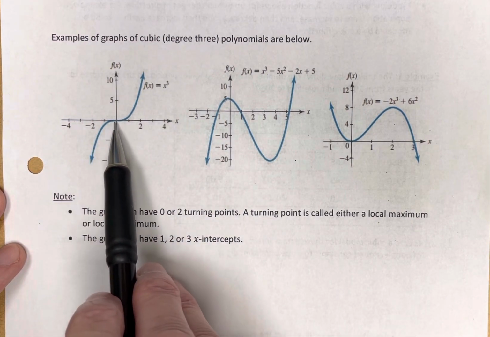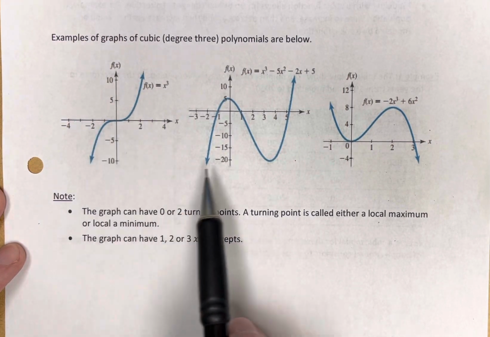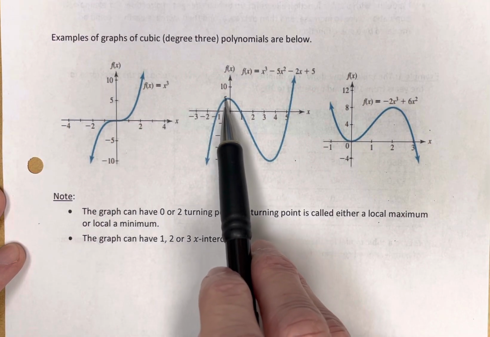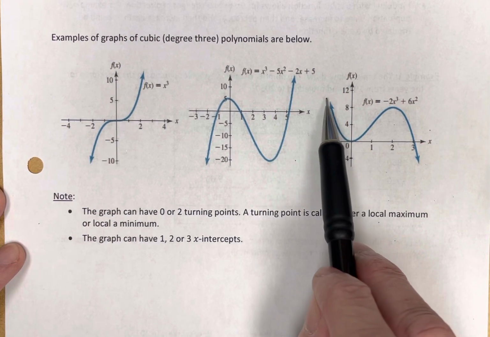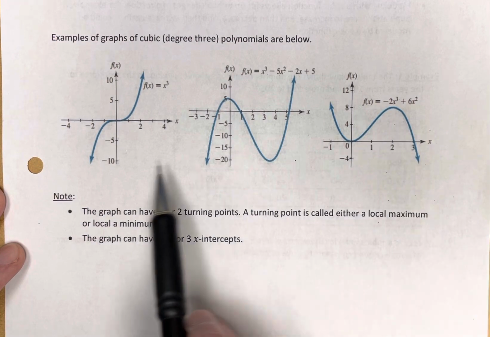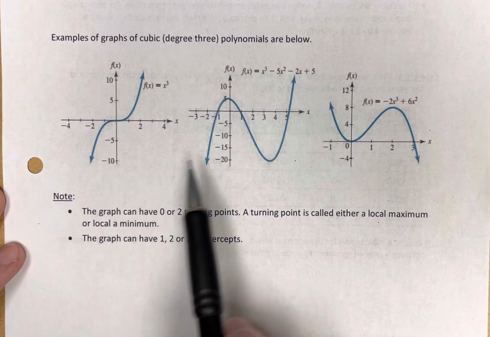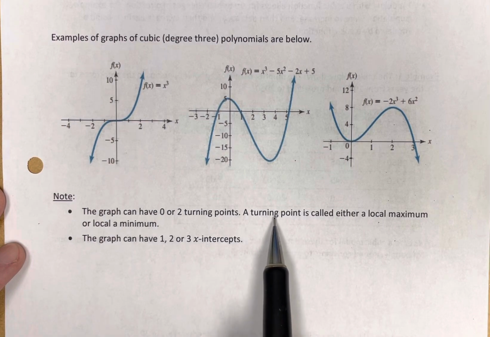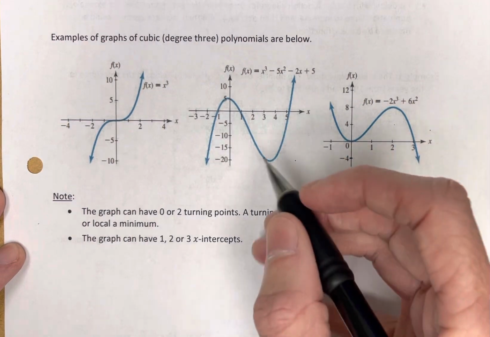So this one has what's called an inflection point, but doesn't turn there. Or it can have 2 turning points. So here's a turning point here, and here's a turning point here. And this one has 2 turning points. There's one here, and there's one here. So you can either have 0 turning points in a degree 3 polynomial, or you could have 2 turning points, as you see here. A turning point is either called a local maximum or a local minimum.